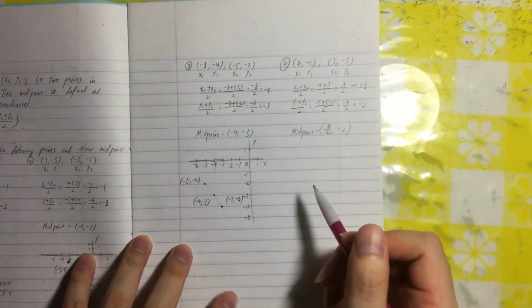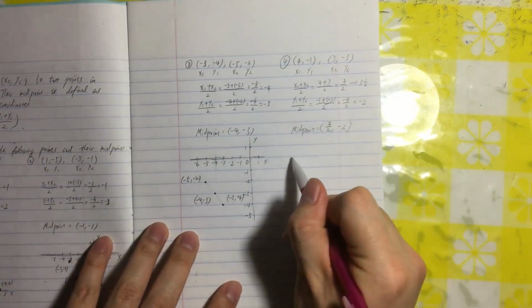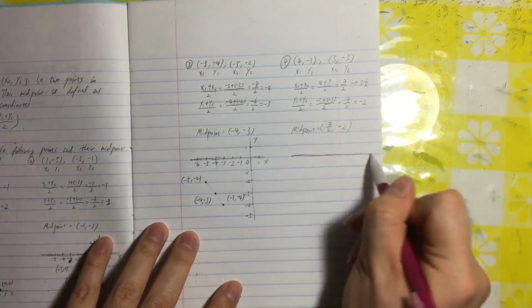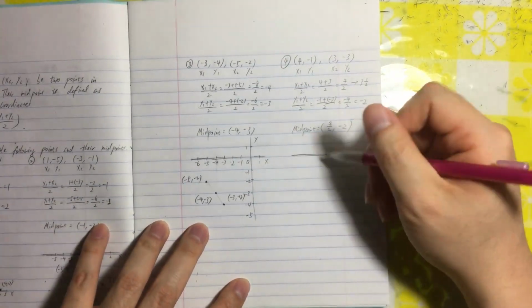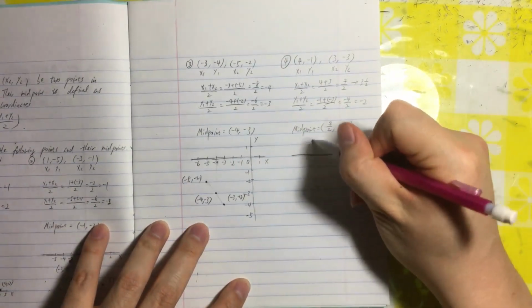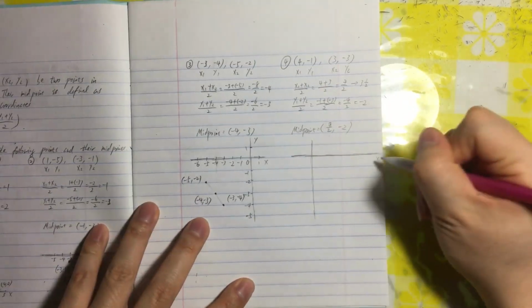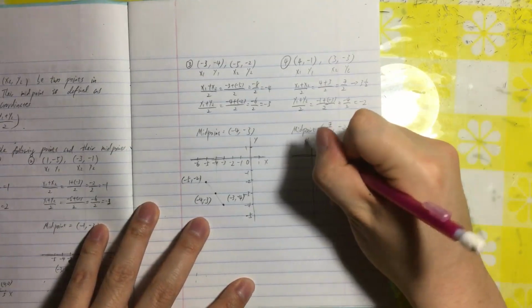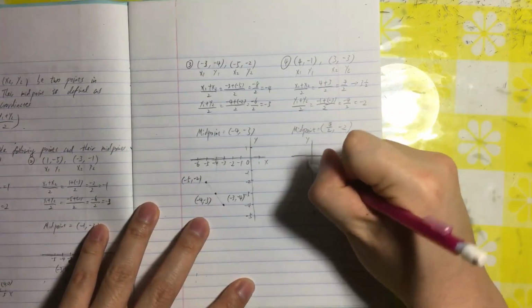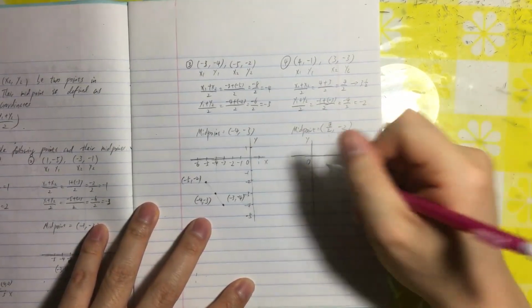Now let's plot the points. That's an x-axis. That's a y-axis. Number in the middle is 0. Numbers to the right are positive.